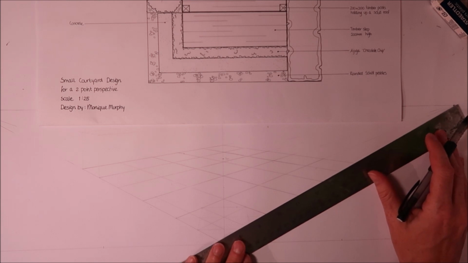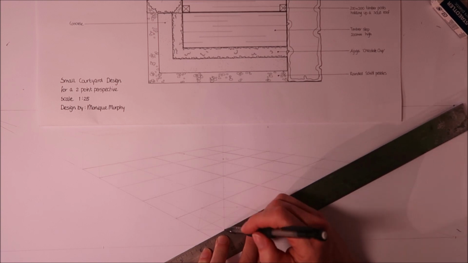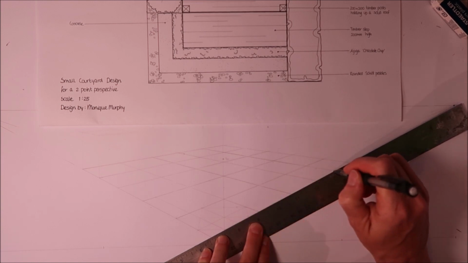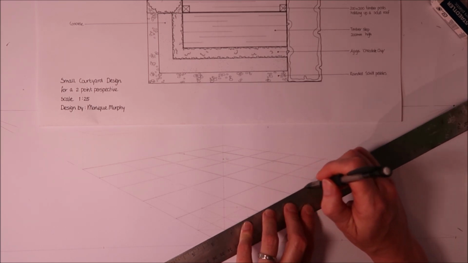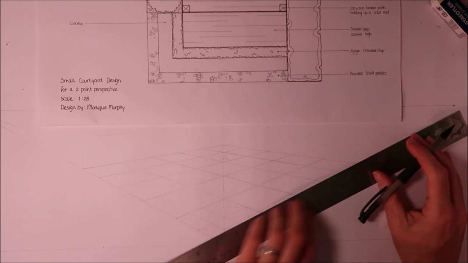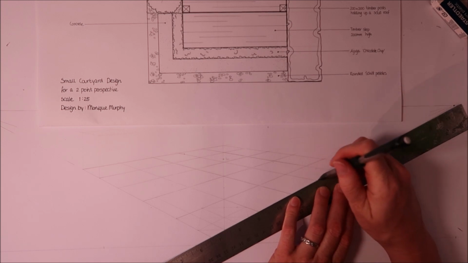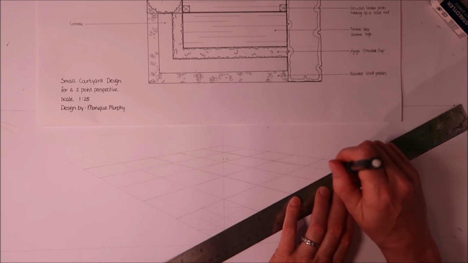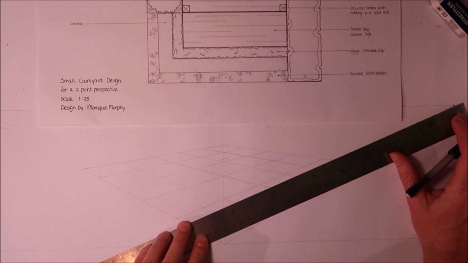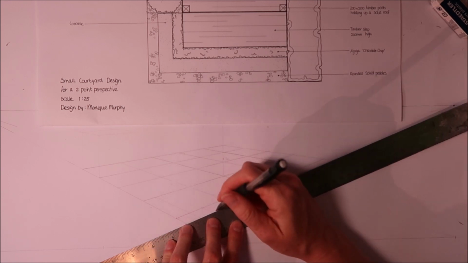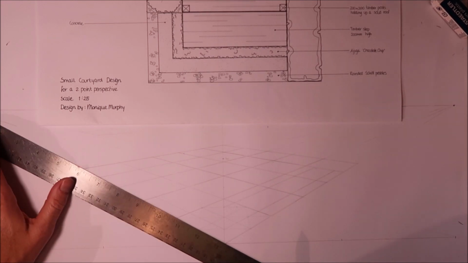There. What's wrong with my pencil? There, and there.